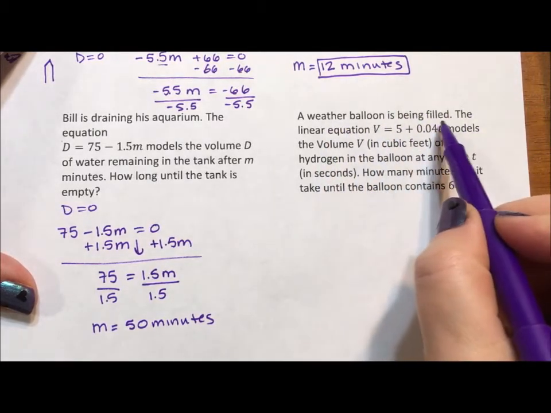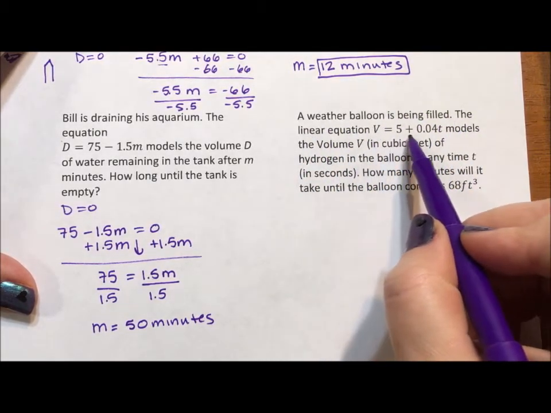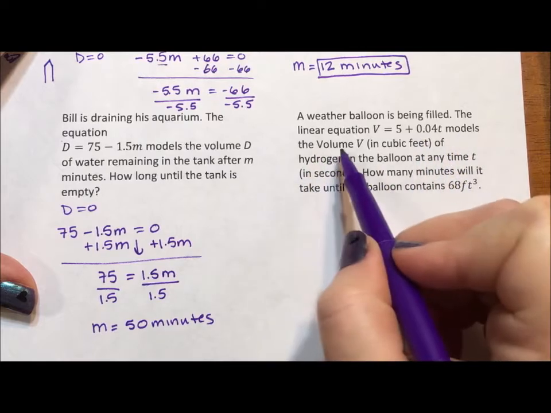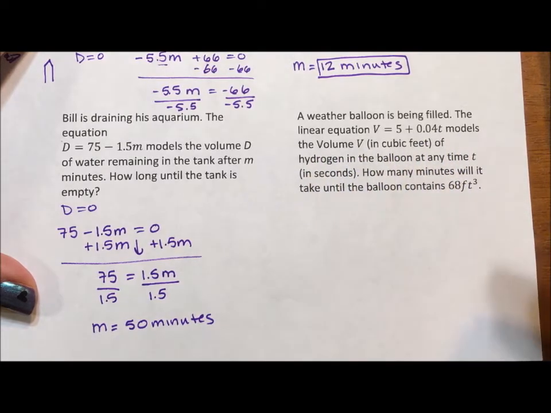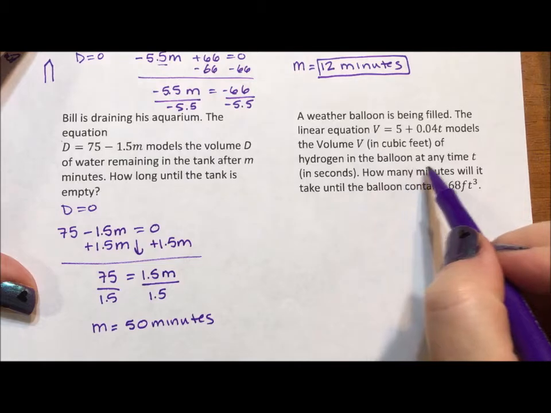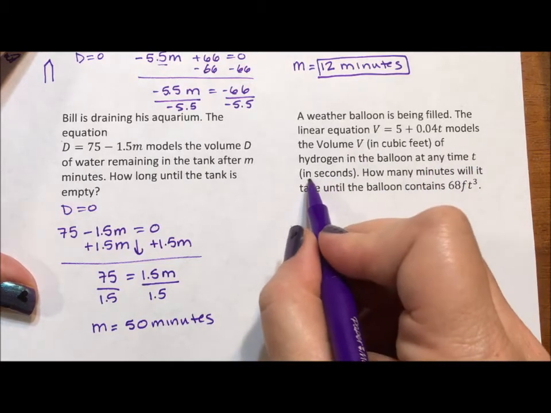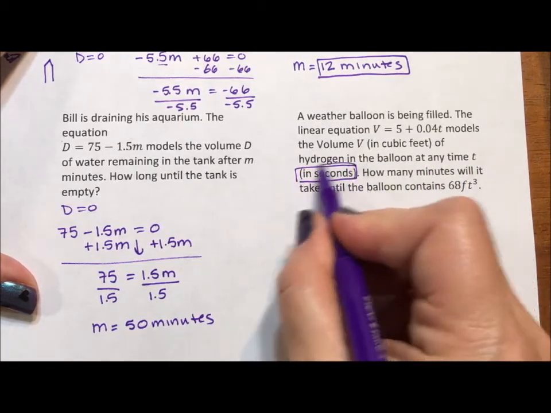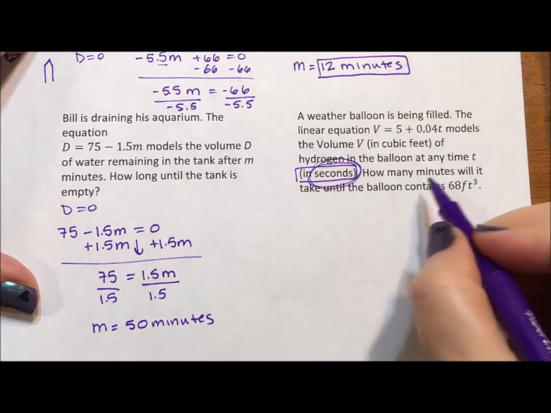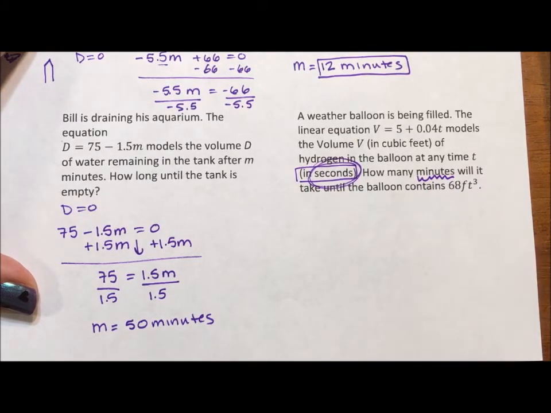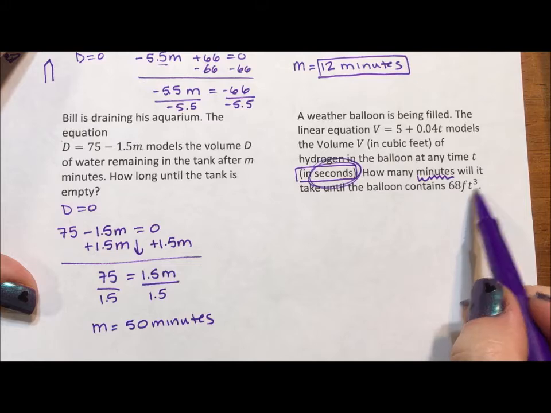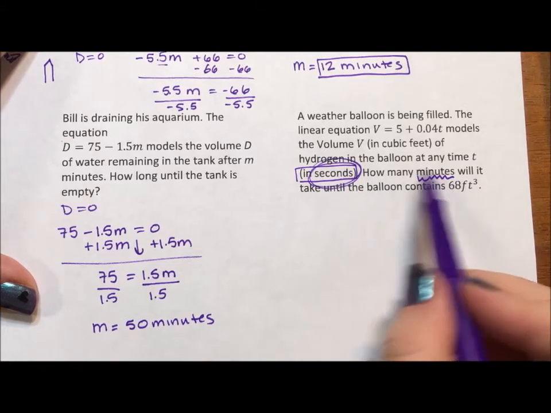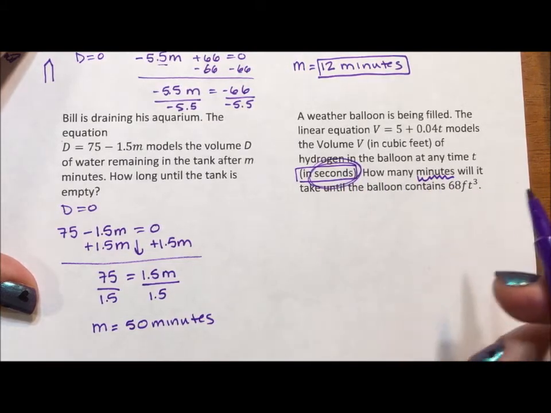A weather balloon is being filled. The linear equation v equals 5 plus 0.04 t models the volume v in cubic feet, labels, of hydrogen in the balloon at any time in seconds. How many minutes will it take until the balloon contains 68 cubic feet? Okay, minutes, seconds. Gotta be very careful about these labels.